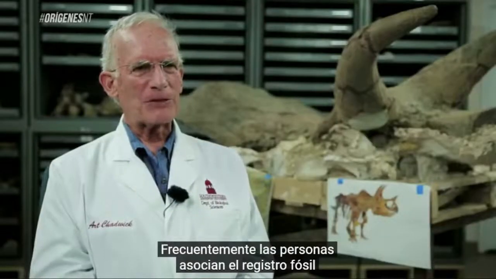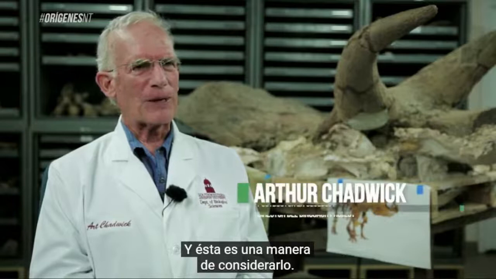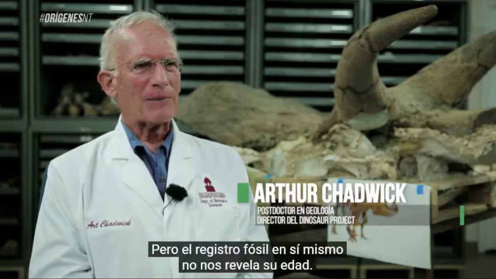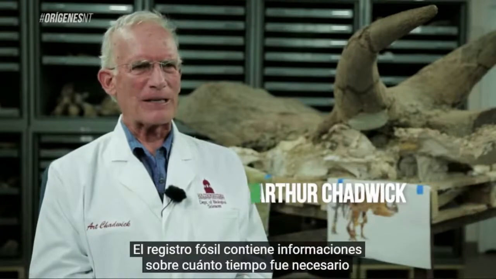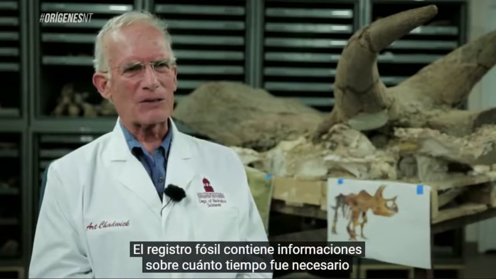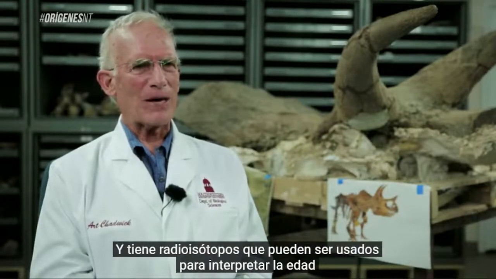Oftentimes, people associate the fossil record with millions or billions of years, and that's one way you can look at it. But the fossil record itself does not tell us how old it is. The fossil record has information in it that tells us how long things took to get deposited, and it has radioisotopes that can be used to interpret the age in terms of millions of years.